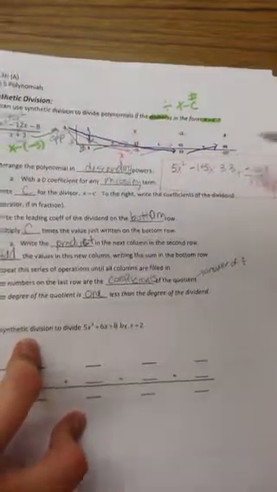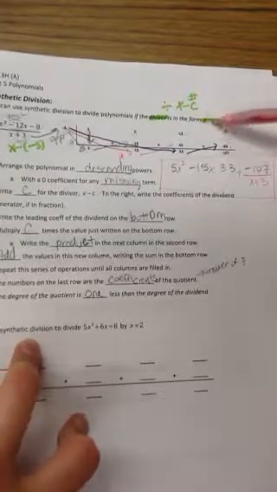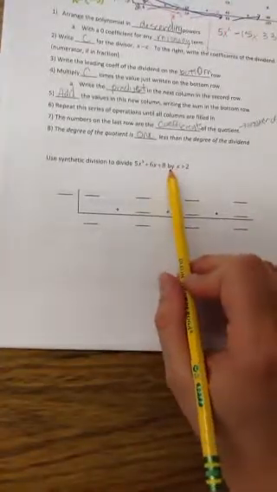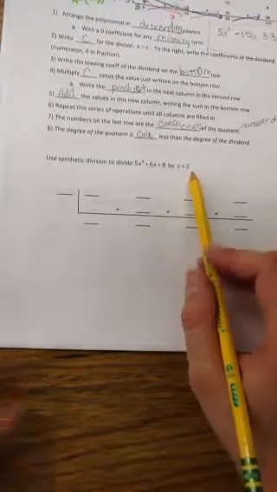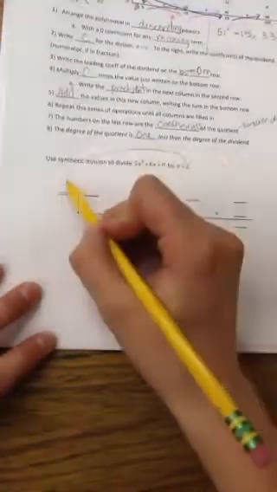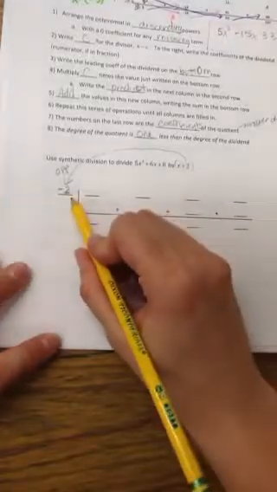Okay. So this is another way that you can do division, but it only works when your divisor is in the form of x minus c. Okay. So let's set up the one down here. So we have 5x cubed plus 6x plus 8, and we're dividing that by x plus 2. So we're going to use the opposite of this. So the opposite of 2 is negative 2. Okay, if it's written as a factor, so x plus or minus a number, you change the sign.